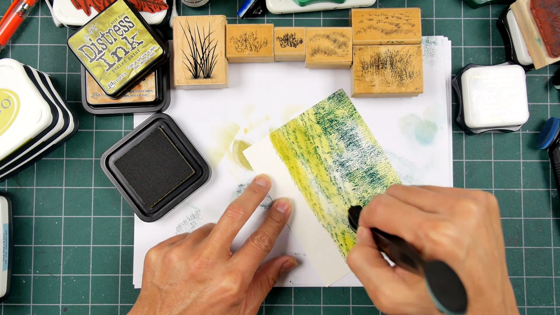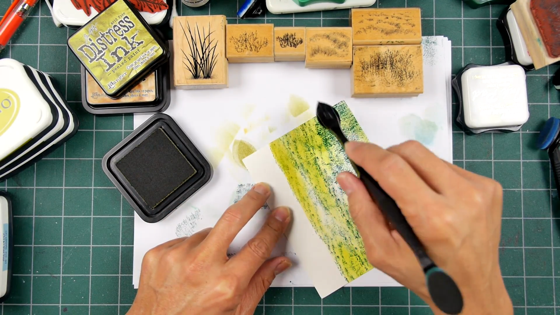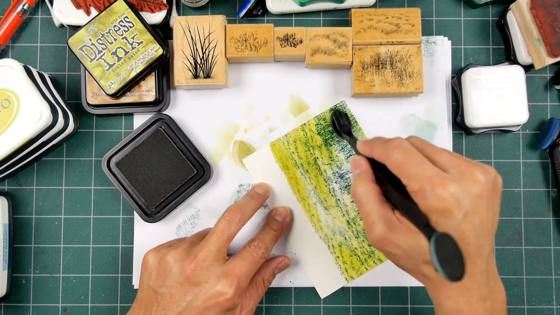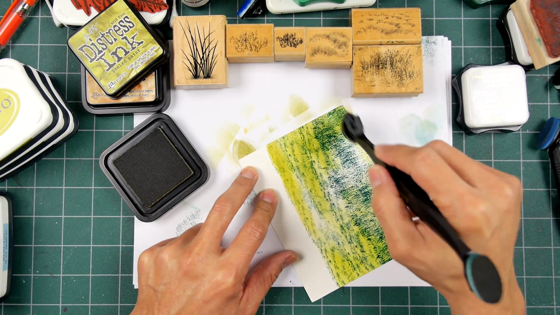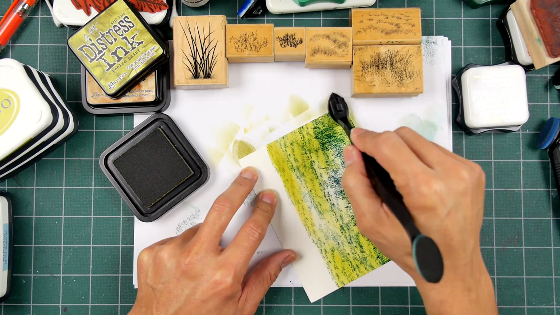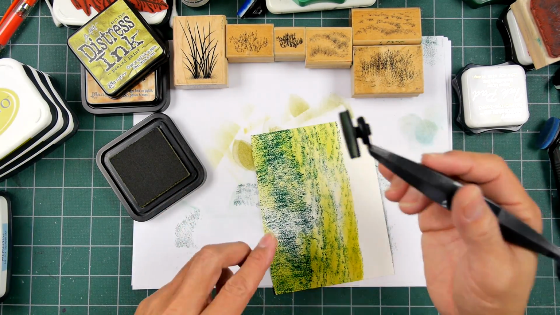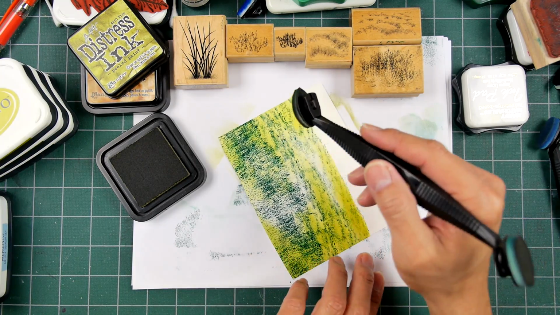Okay, now apply this in roughly the same area that you did your previous tone, okay? And use a little bit less of it, or just use more of the drier version of it, okay?